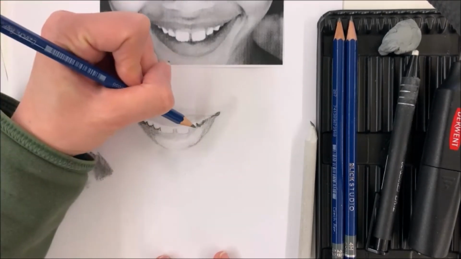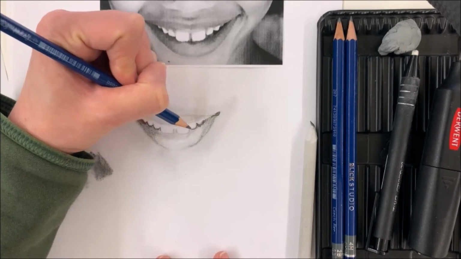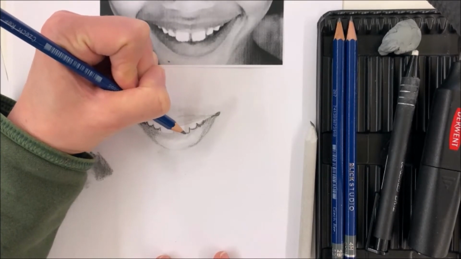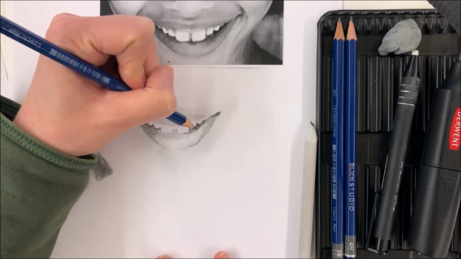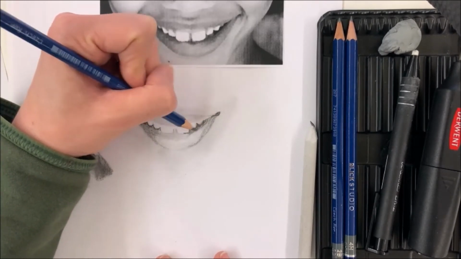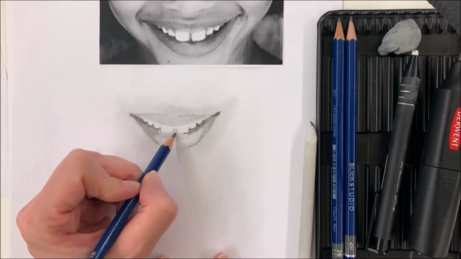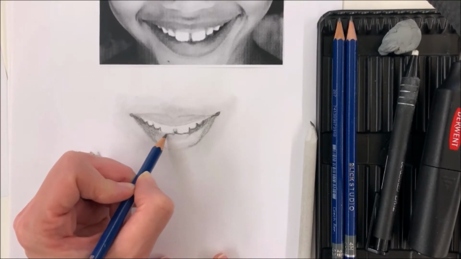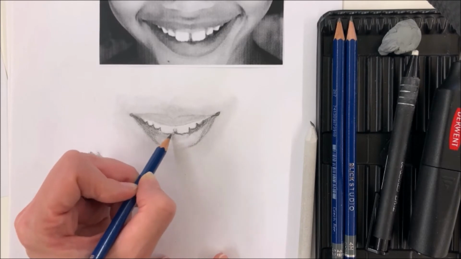I'm holding the pencil more upright so I can get some more pressure. And then fading that out. I have a little bit of a dark space in between, not too much, just a little bit.